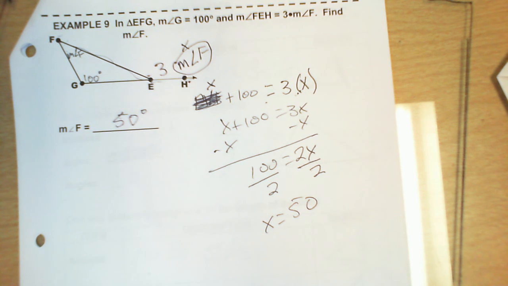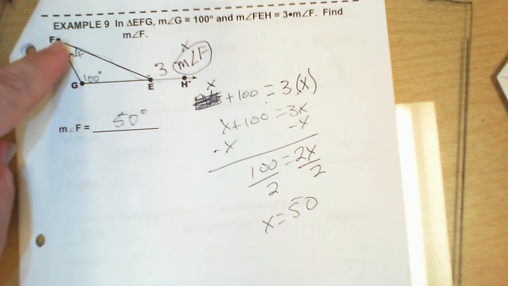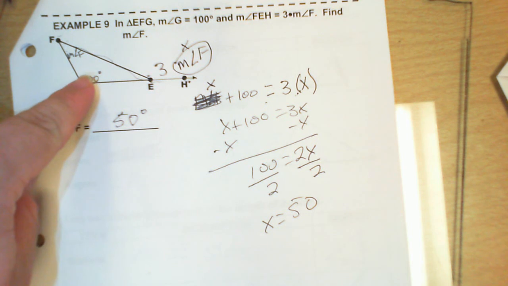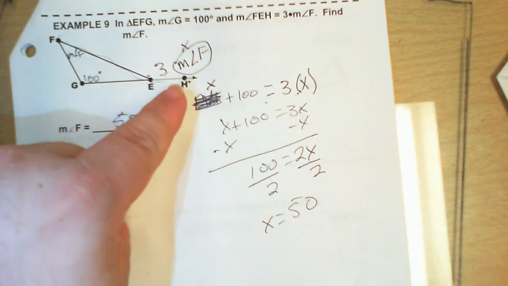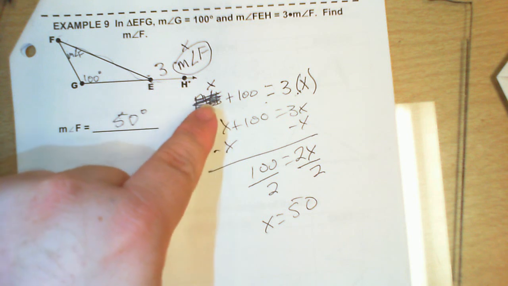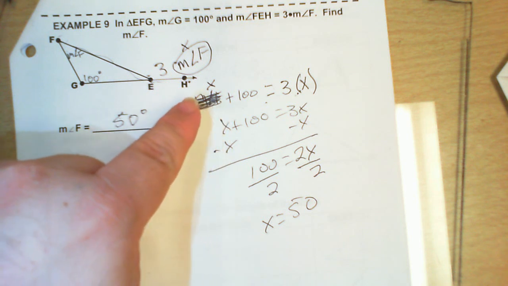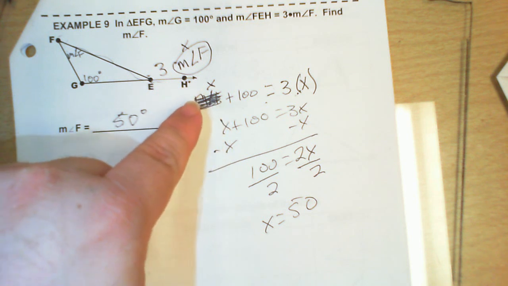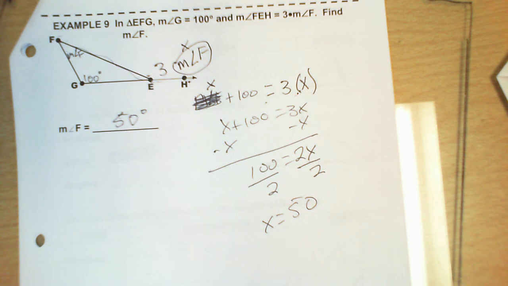Which means that if I take the measure of angle F and add it to 100, then in this case it equals 3 times the measure of angle F. All I did was change the measure of angle F to X, and then I solved for it with algebra.